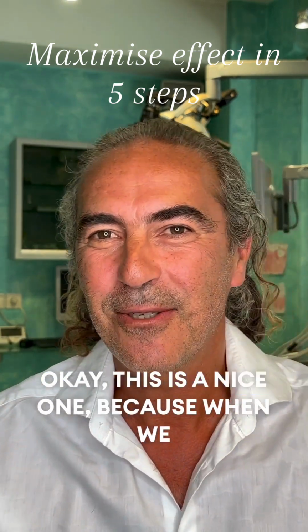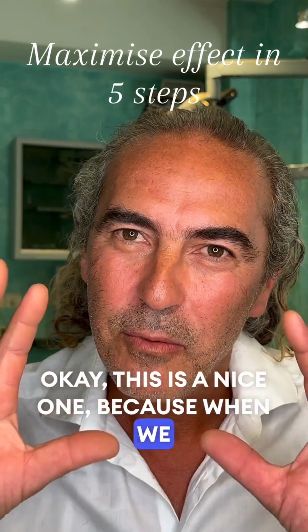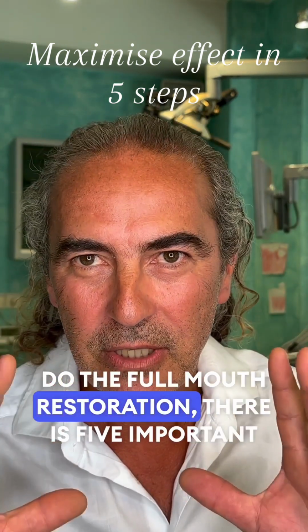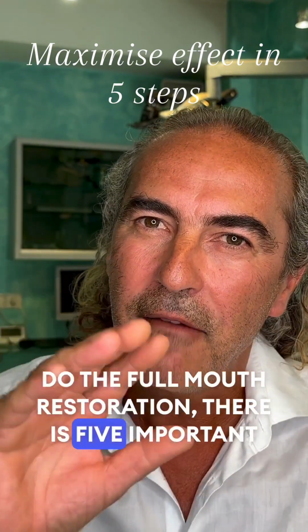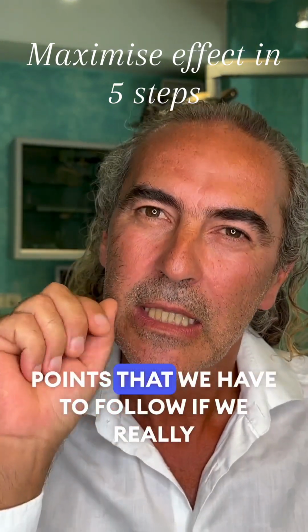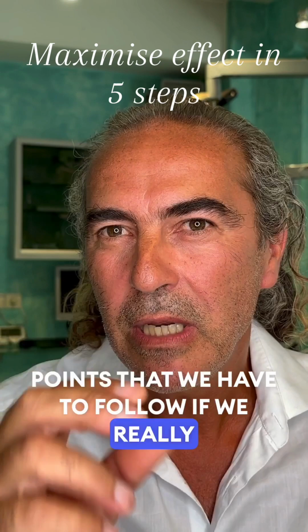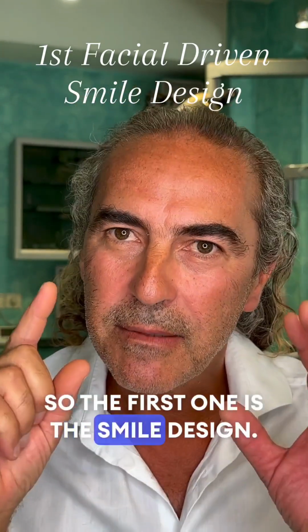Okay, this is a nice one because when we do the full mouth restoration, there are 5 important points that we have to follow if we really want to maximize the end result. So the first one is the smile design.